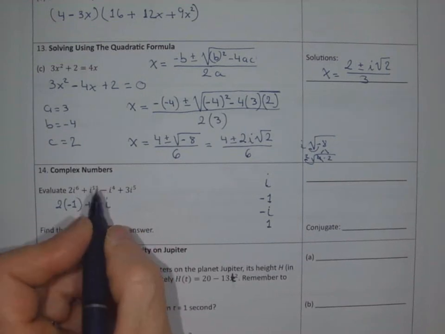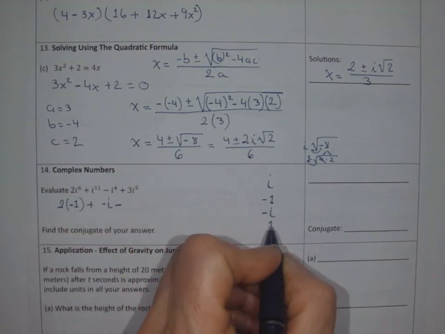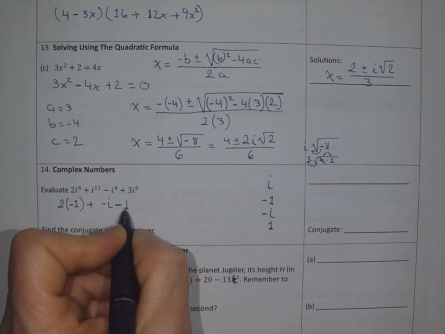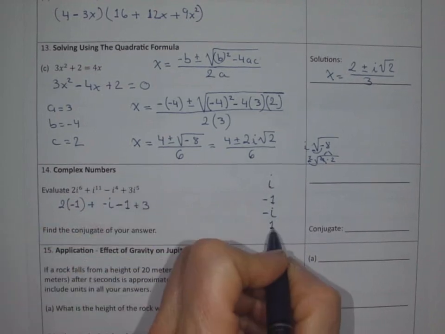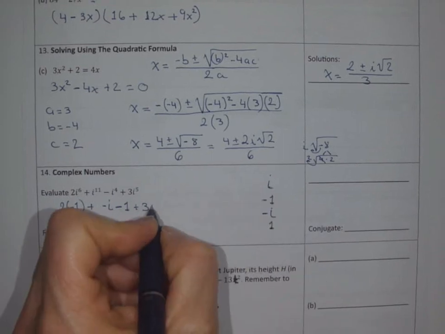Then i to the 4th, so that's minus. And then i to the 4th will be this one, right? So that's just a 1. And then plus 3i to the 5th. Well, that's 4. 5th will be back up here, so just an i.